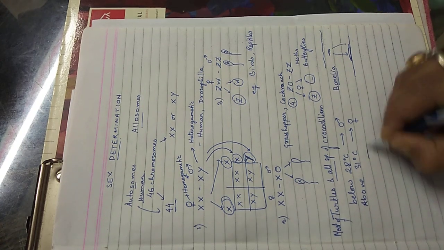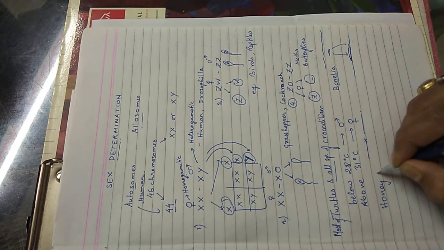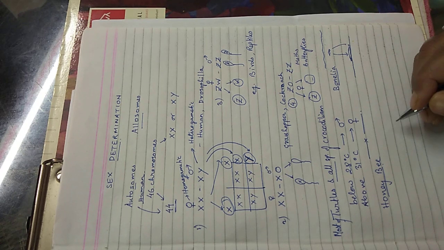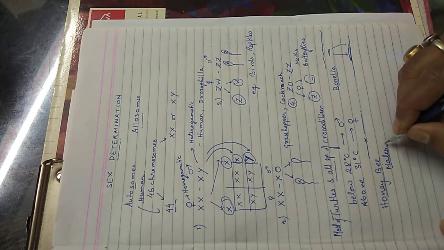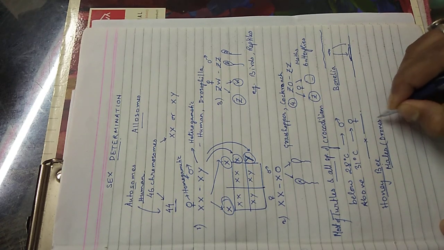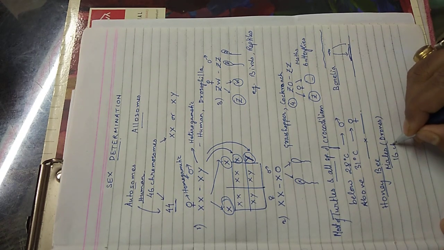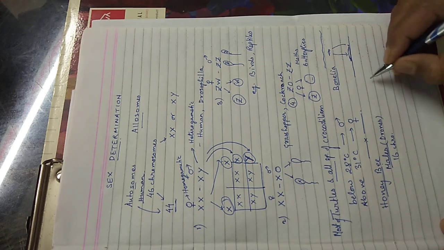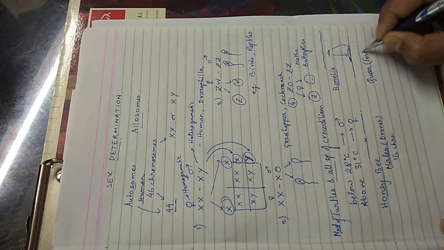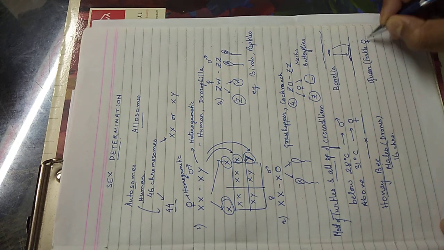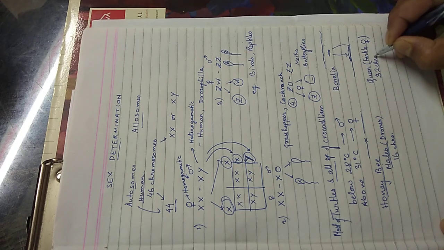Now in your course, an interesting case of sex determination of honeybee is mentioned. Now in case of honeybee, what happens? The males, which are also known as the drones, are haploid in nature. They have 16 chromosomes. And you know that the fertile female is called the queen, which will lay the eggs. So the queen is the fertile female. The queen is diploid, it has got 32 chromosomes.